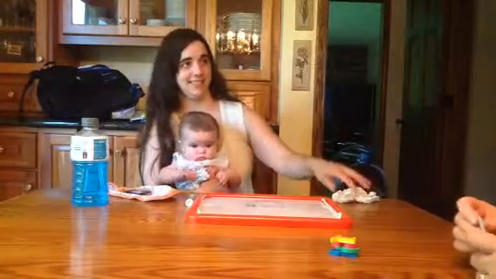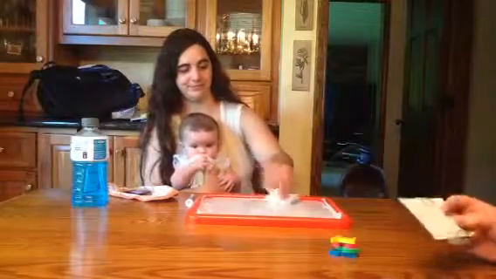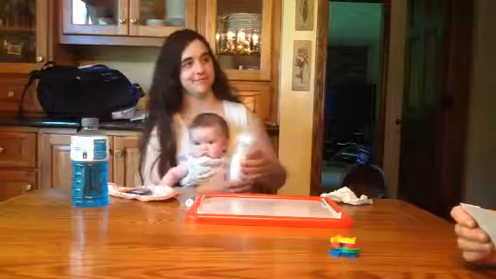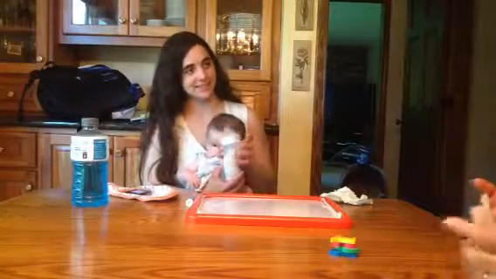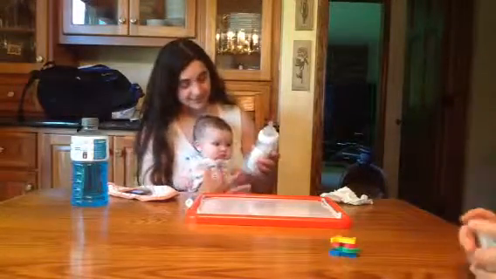S-H-E-E-P. Okay, so this is really helping you learn how to be able to identify how many sounds there are in words and what letters correspond with those sounds.